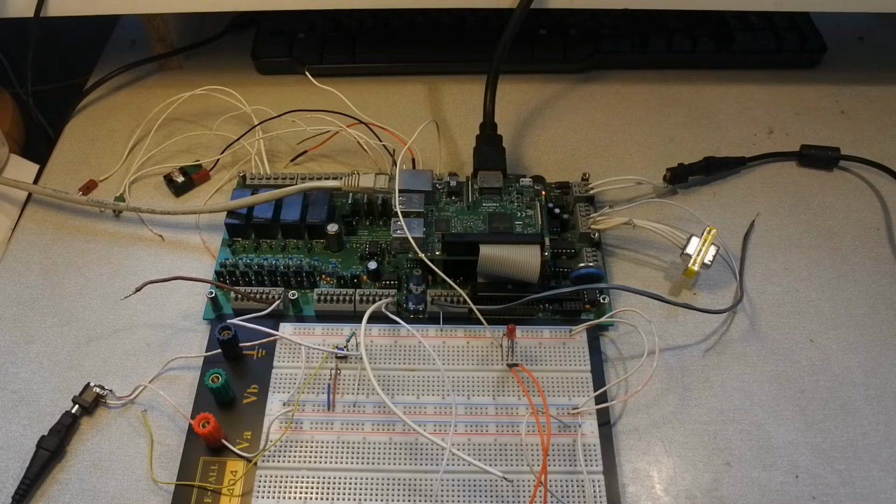One of the properties is that you can control the PLC with the Raspberry Pi using analog input and output, digital input and output, serial interface, CAN bus, pulse modulation, relays.